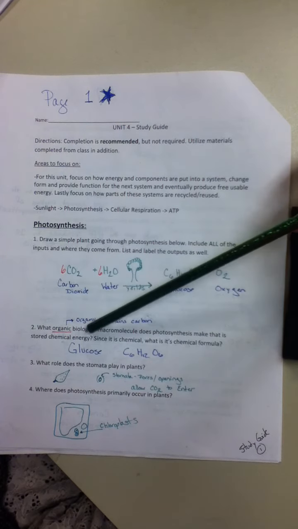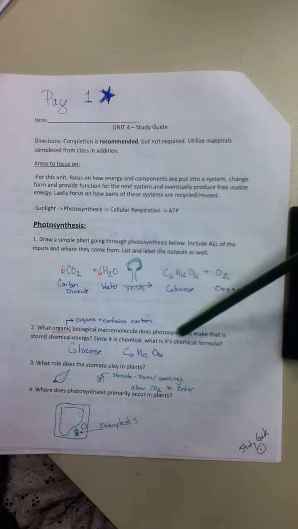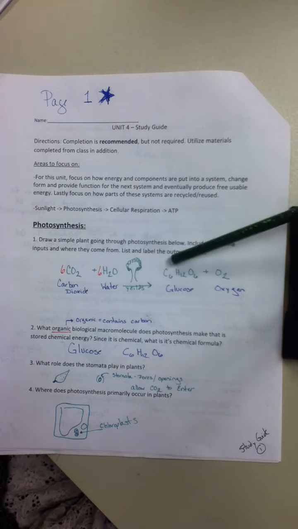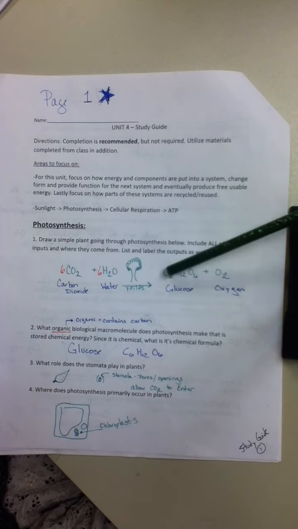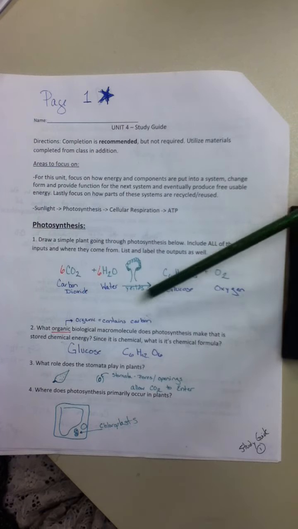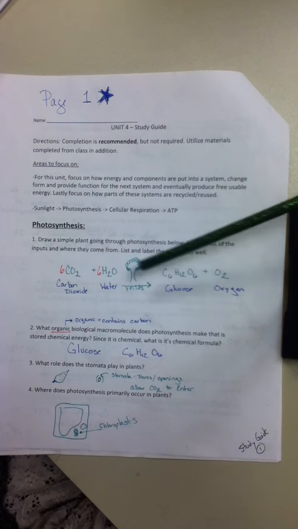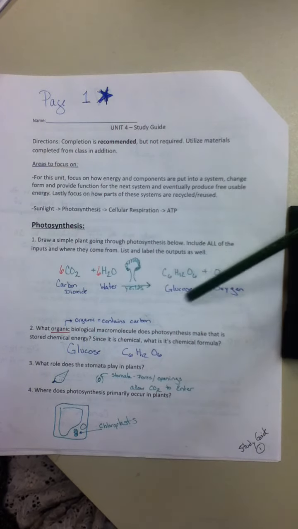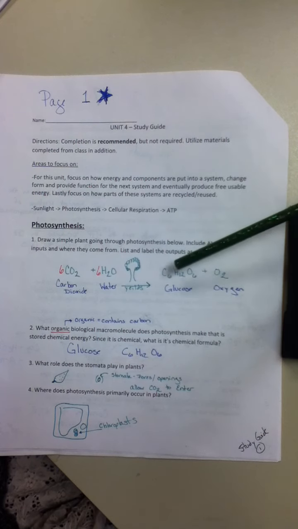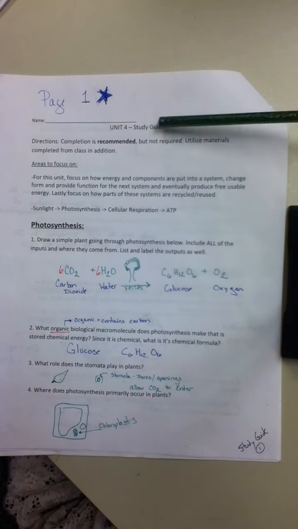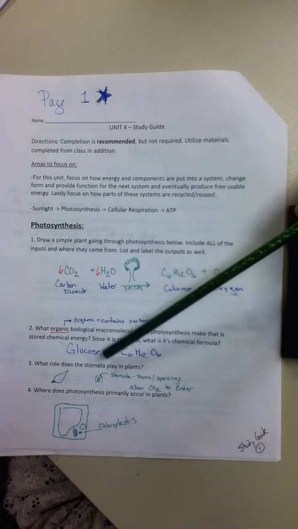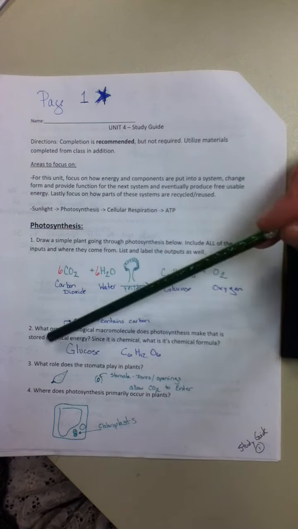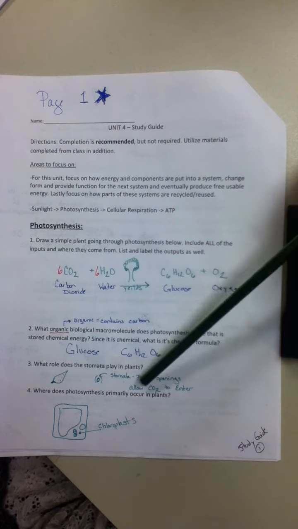So what organic macromolecule does photosynthesis make? All right, well, it's not talking about carbon dioxide now because it's talking about something that photosynthesis makes. So it must be talking about glucose. Glucose is stored chemical energy. Photosynthesis takes in the energy from the sun and puts it into a glucose molecule. That's where it's going to be stored until it can be transferred for its next purposes. Its chemical formula is C6H12O6.